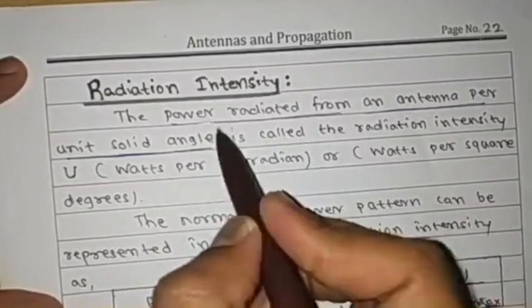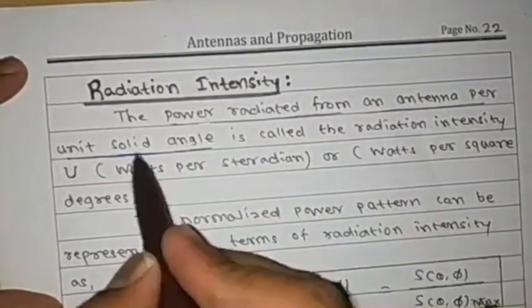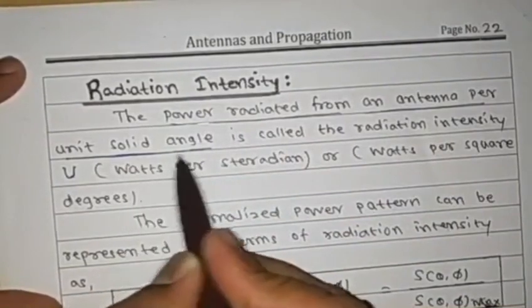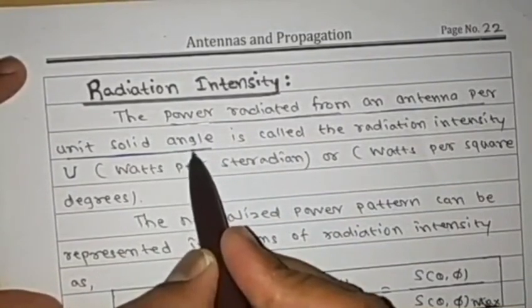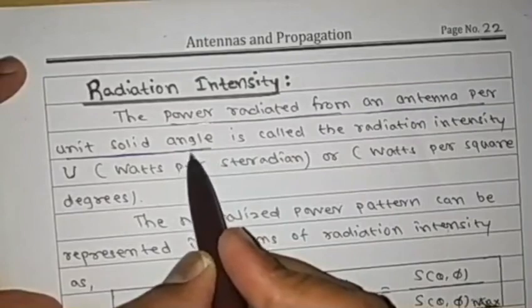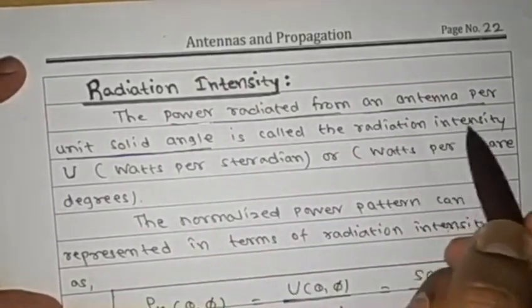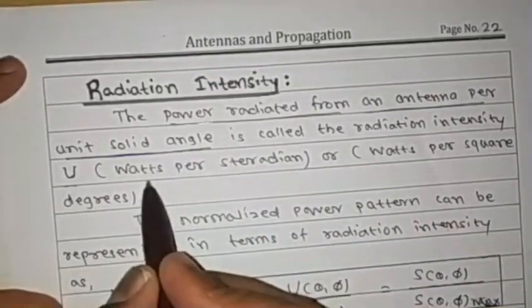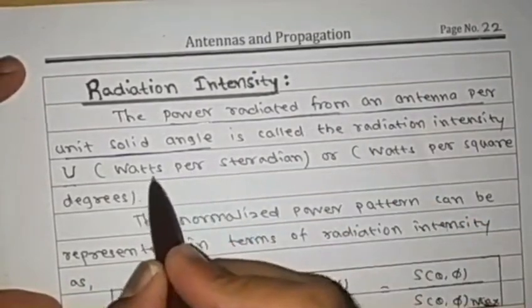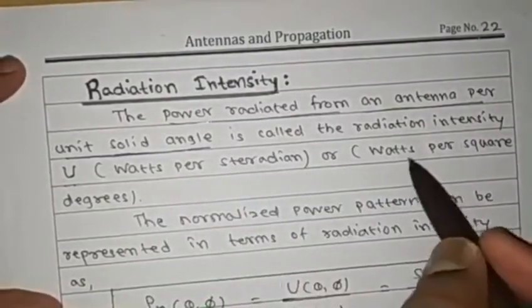So a sphere radiates power through the entire solid angle of 4 pi steradians, and that is called radiation intensity U. The unit, as the definition indicates, is watts per steradian or watts per square degree.